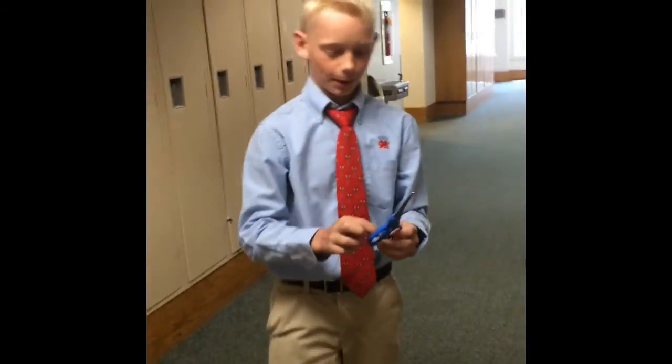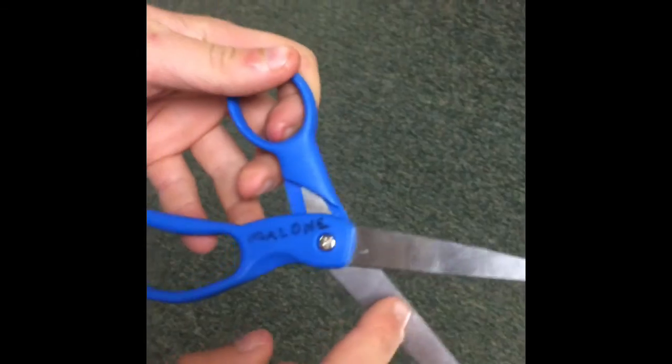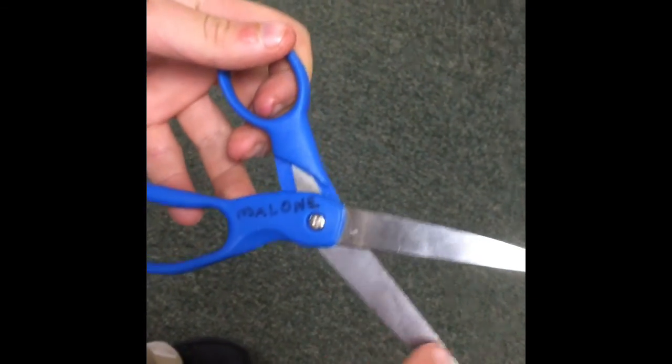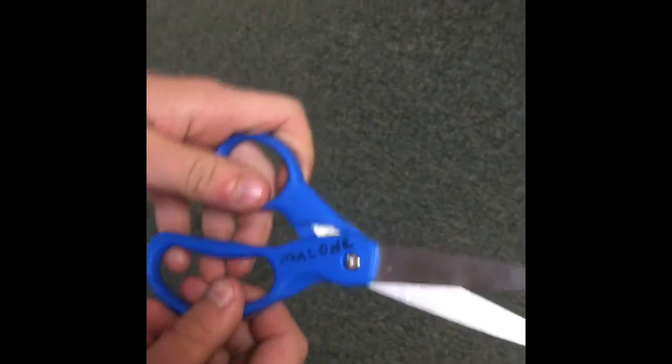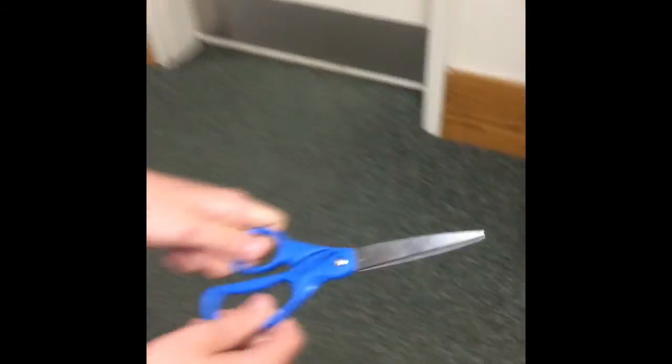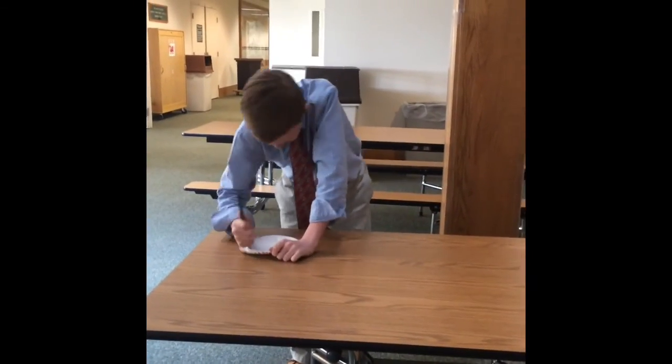Scissors are a compound machine and first-class levers because the screw fastens and is the fulcrum in the middle, and then the two wedges and the screws are what make it a compound machine. To find a compound machine's mechanical advantage, you add up the simple machines' advantages to make the compound machine's mechanical advantage.